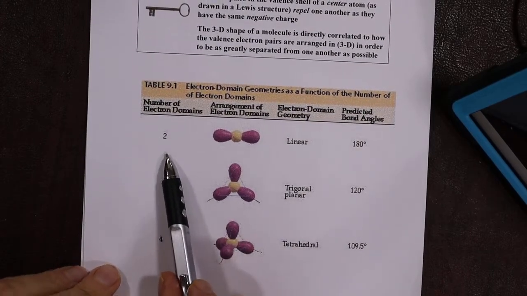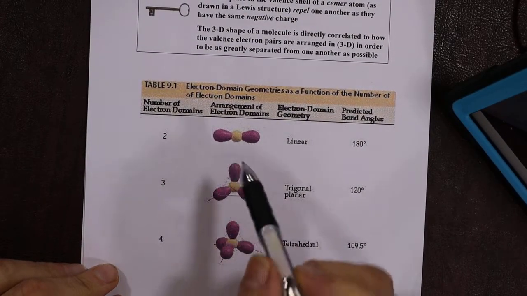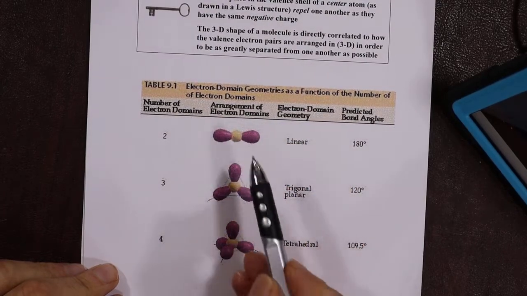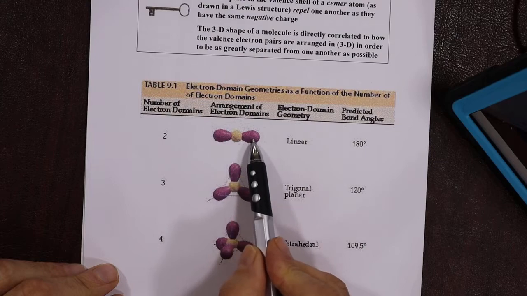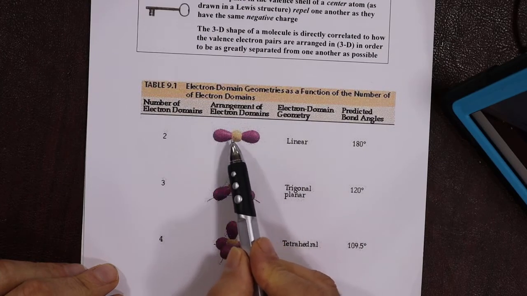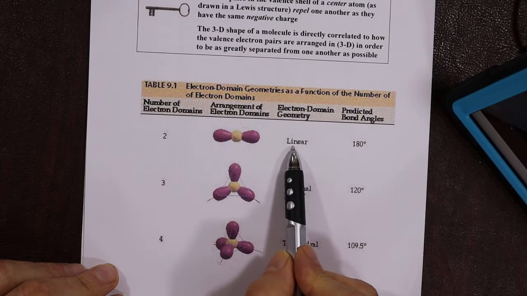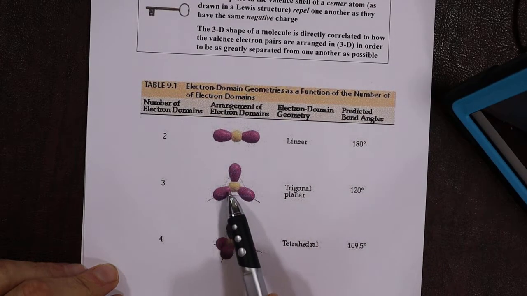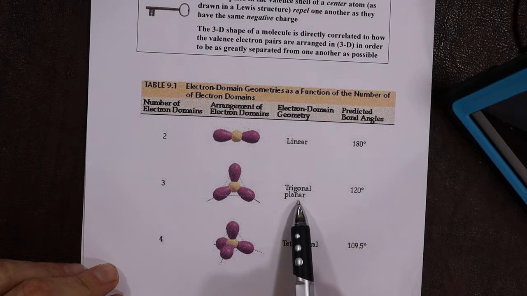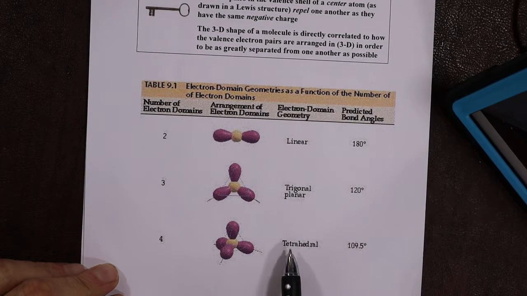So first one, if I got 2 clumps, so this is in each case the yellow is the center atom. If I got 2 clumps around it, that might be carbon dioxide. That's an example in a second, we'll see. If I got 2 clumps around it, it's going to be a straight molecule. It's going to be linear. We'll talk about bond angle when we do the example. If I got 3 clumps, flat triangle, trigonal planar. If I got 4 clumps, like methane, tetrahedral.